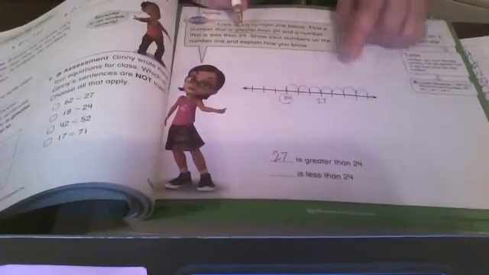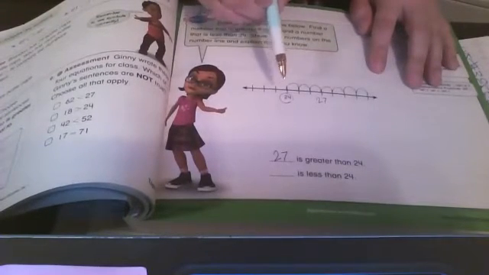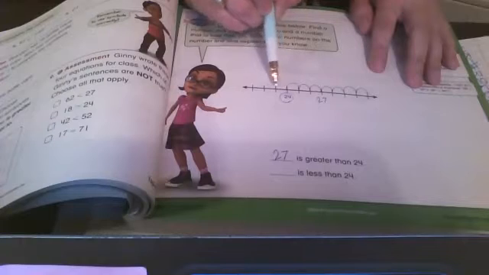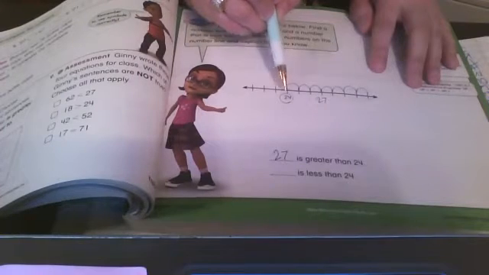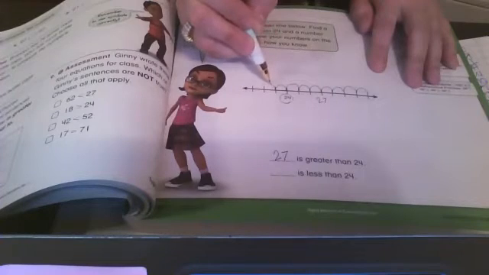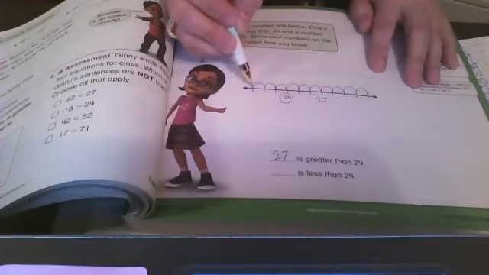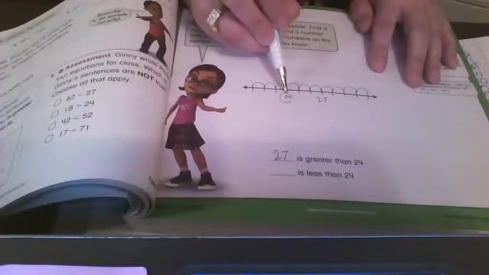Okay, the next thing that we need to show is a number that is less than 24. And so we know when we go backwards on the number line, we're getting smaller, which is less than. So if we start here at 24 and we jump back, we would go to 23, 22, 21, and so on, all of which are less than 24.